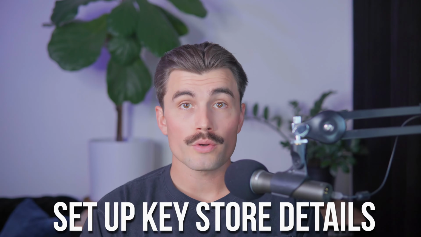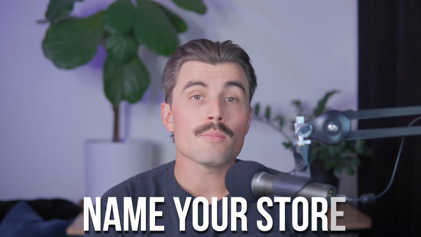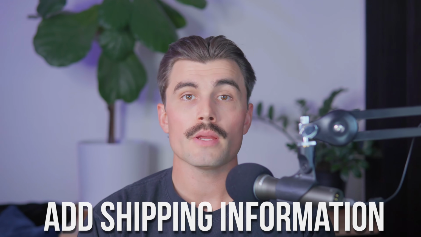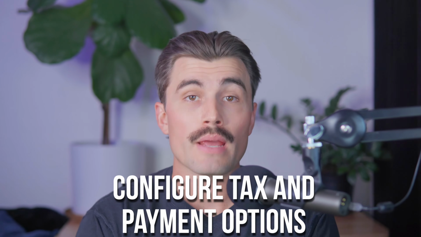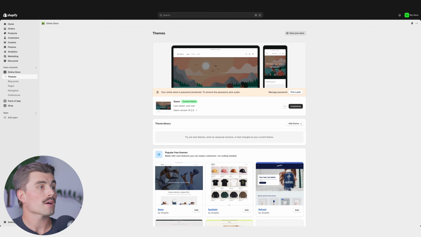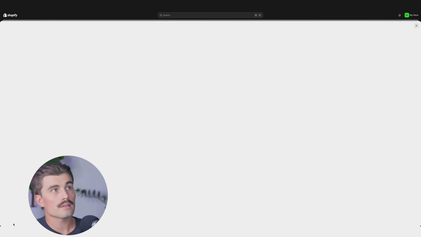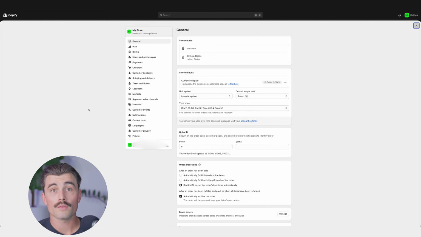Set up key store details. So be sure to name your store, add your shipping information, and configure tax and payment options. Shopify's setup guide is super straightforward and will walk you through each of these steps. But to go ahead and find those settings, just come down here to the bottom left-hand corner, click on settings, and this is where you can go ahead and configure all of those settings.